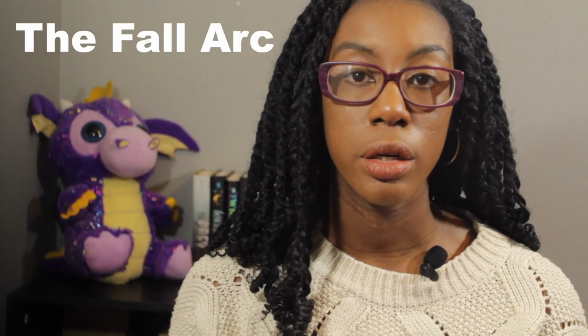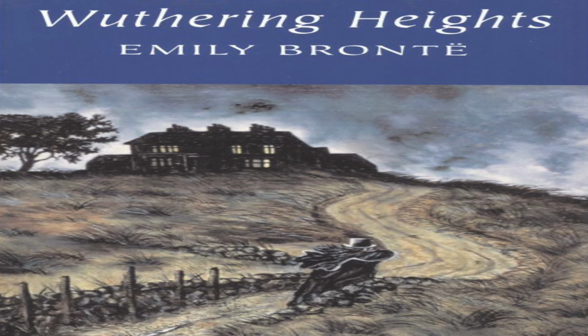The Fall Arc. In the Fall Arc, the character starts off the same as in the positive arc, entrenched in the lie. The character will reject the truth at every chance it appears, and the character will fall deeper and deeper into the darkness. K.M. Weiland uses the story Wuthering Heights as an example for the Fall Arc.